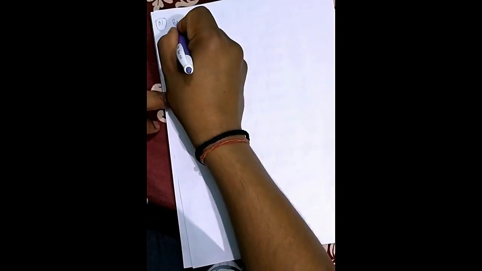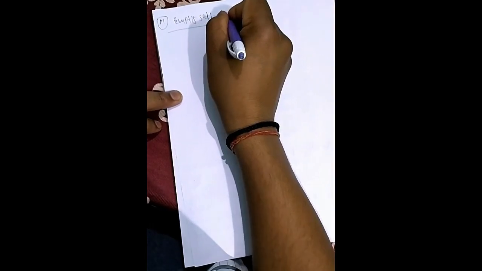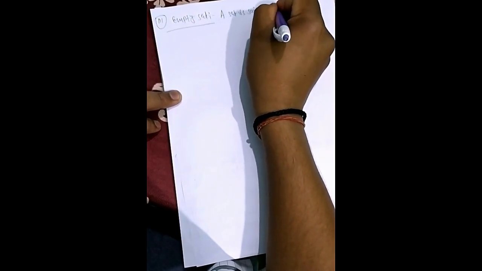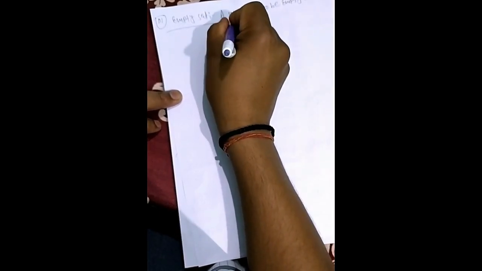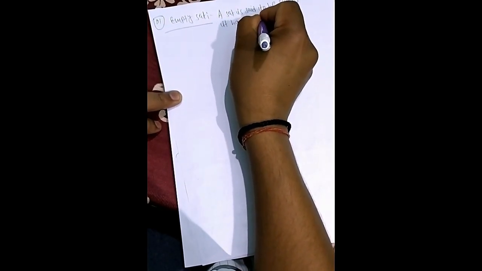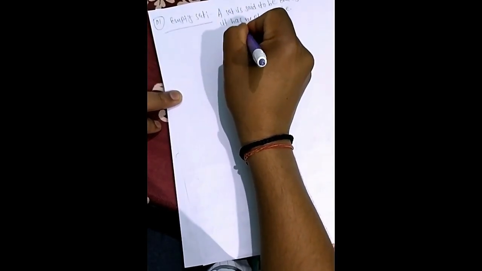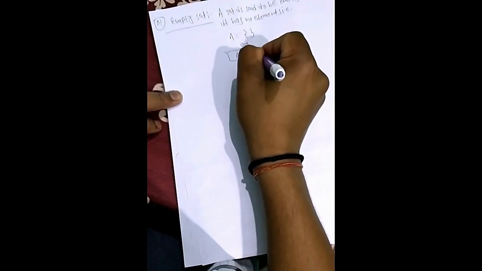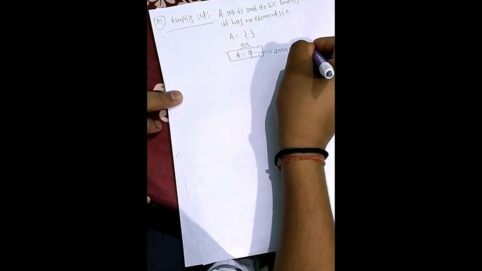Third number, empty set. A set is said to be an empty set if it has no elements, that is A is equal to curly brackets with no element. We write A is equal to phi. Here phi denotes zero elements.